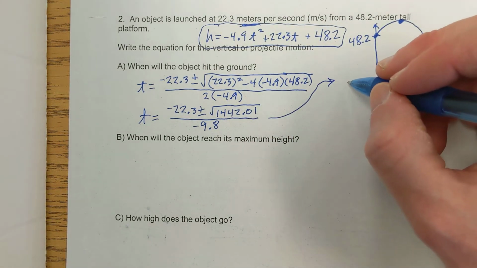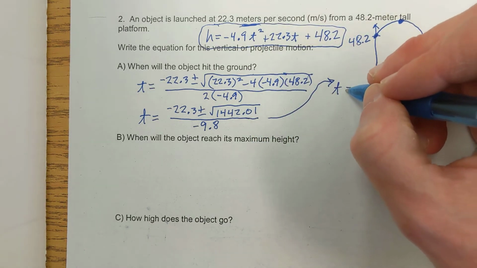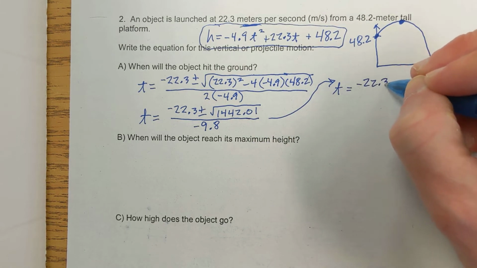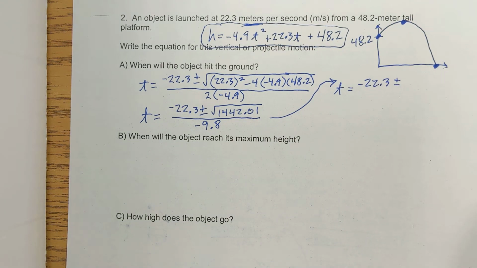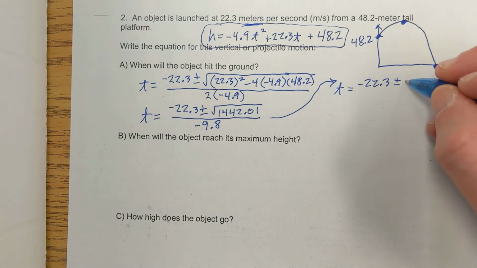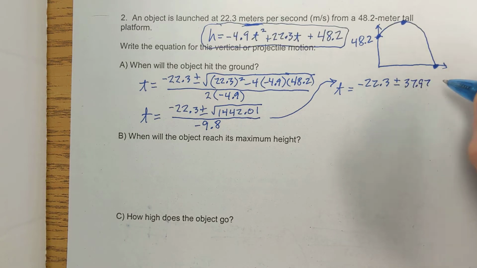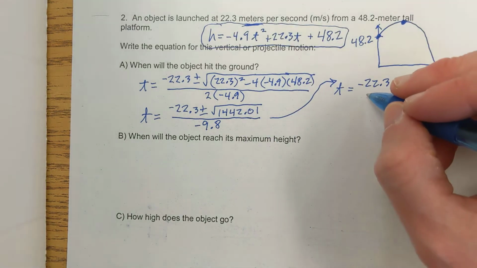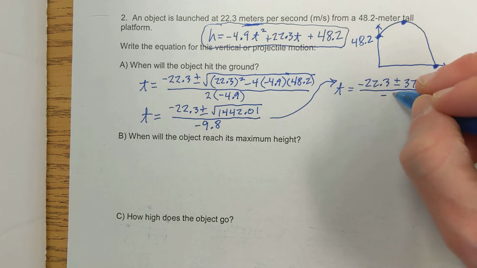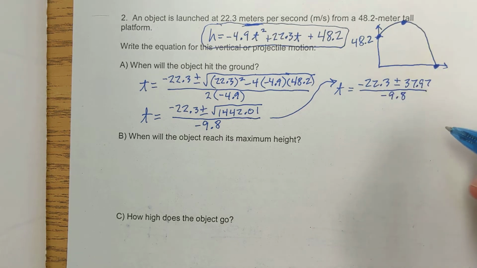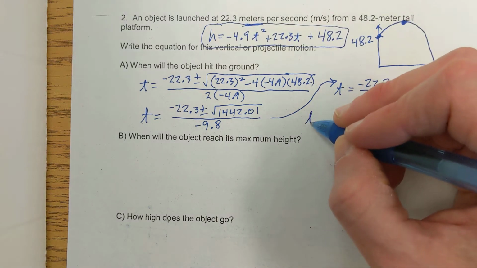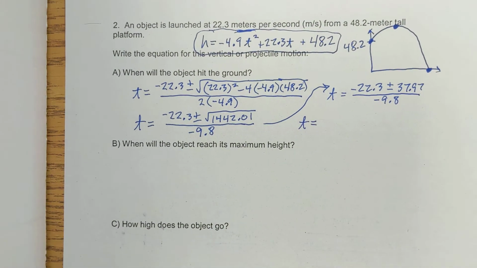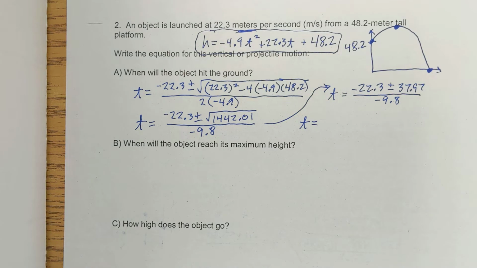Now from there, we take the square root. So t is going to equal negative 22.3 plus and minus the square root of that, which is about 37.97. Once you take the square root, the radical sign goes away, and that whole thing is still over negative 9.8. When we combine the top parts, we've got 2 possible answers, but if one of them is a negative time, which we can't have, then we can eliminate that one.